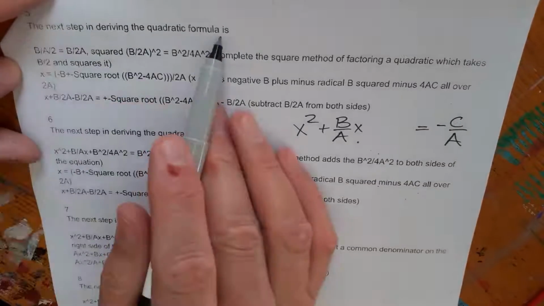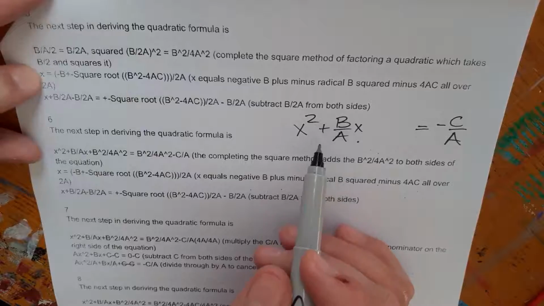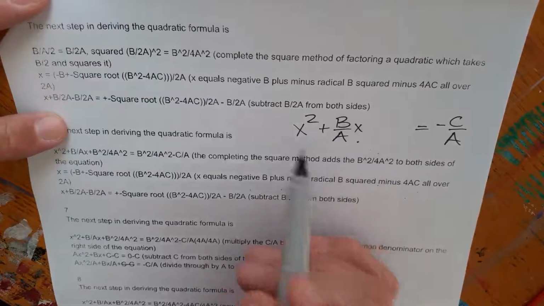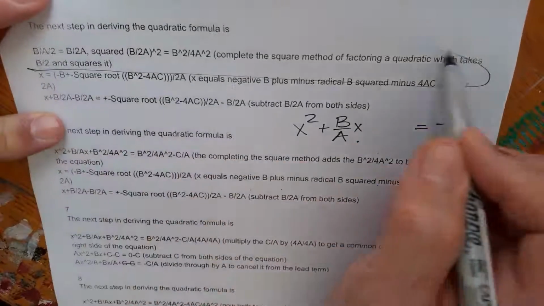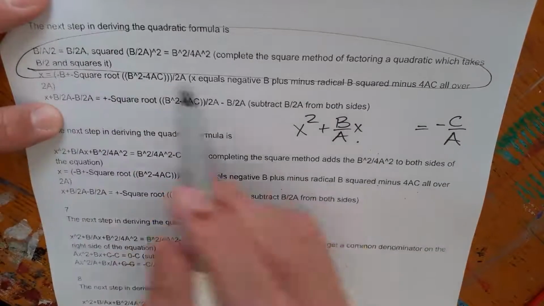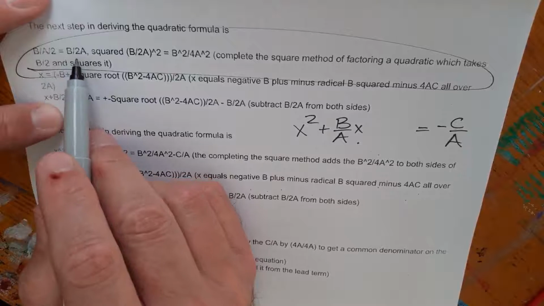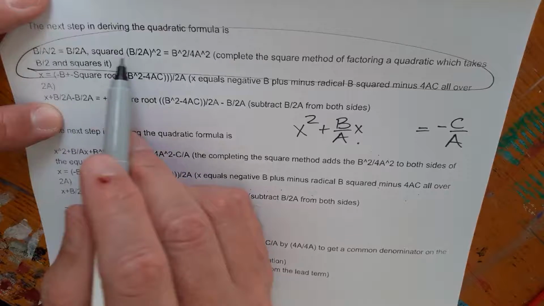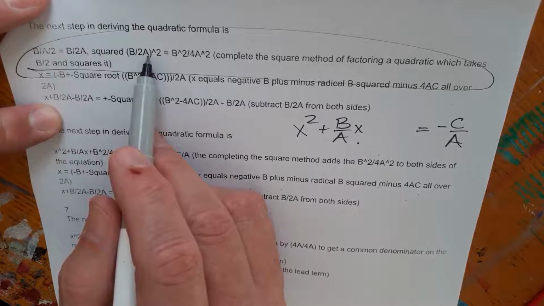So now we have, what is the next step in deriving the quadratic formula? We are going to complete the square of what's left. So we're going to go with this option here. It says take b over a and divide it by 2, which is going to give us b over 2a. We're going to square it and add it to both sides.